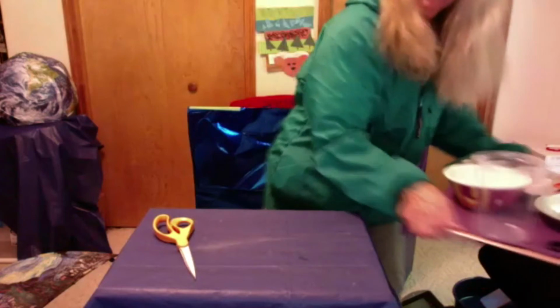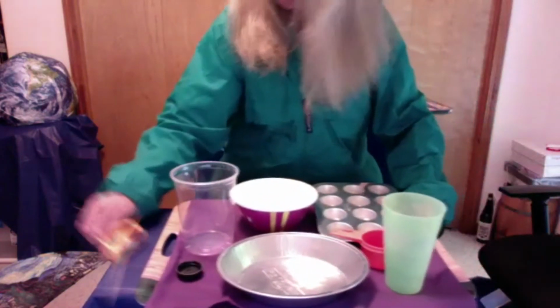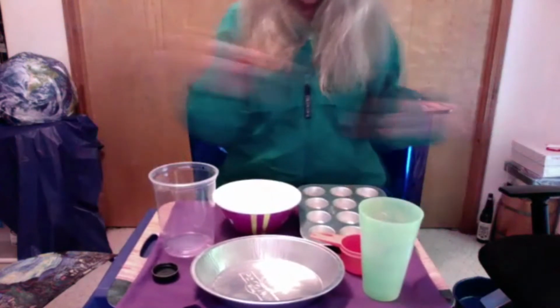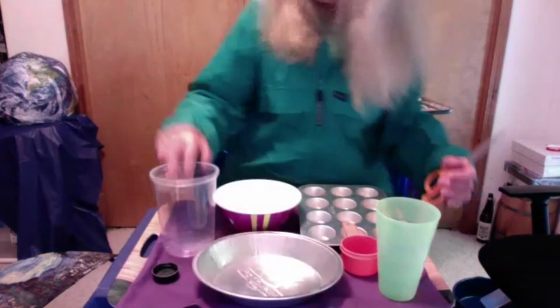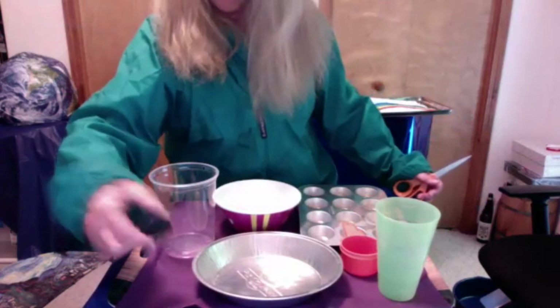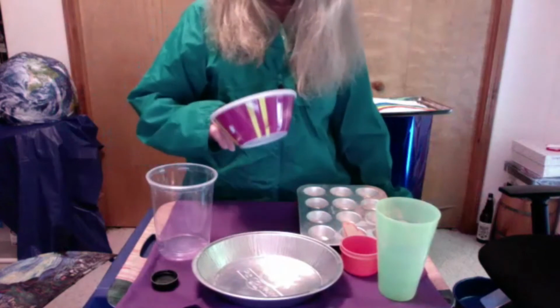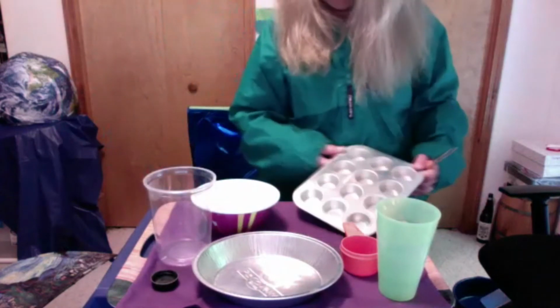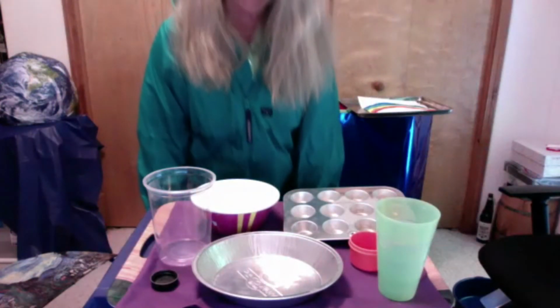So I put some things on a tray. Look what I got here. You can go outside and set out containers. I've got a cup, I've got a measuring cup, I've got a pie pan, I've got a little lid, just a clear container, a bowl, and a muffin pan, and you can just find anything in your cupboard, set these out in a rainstorm, and see what fills first.